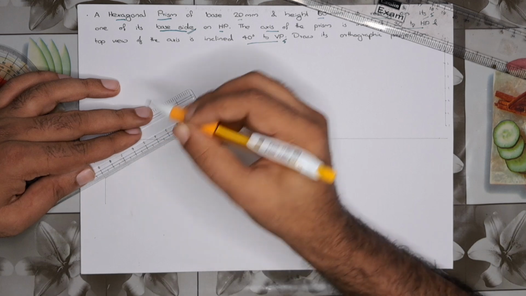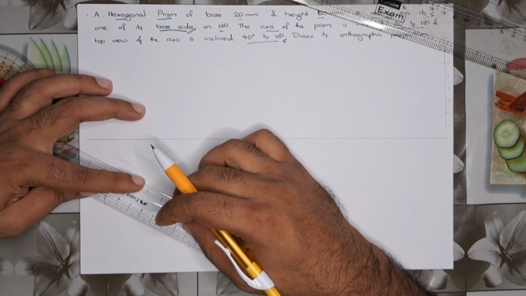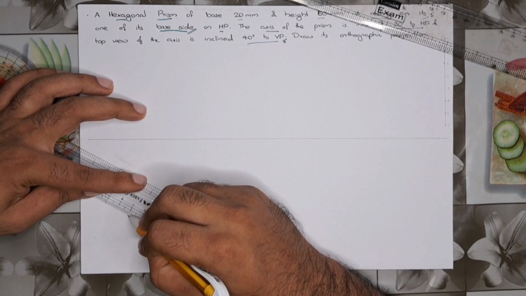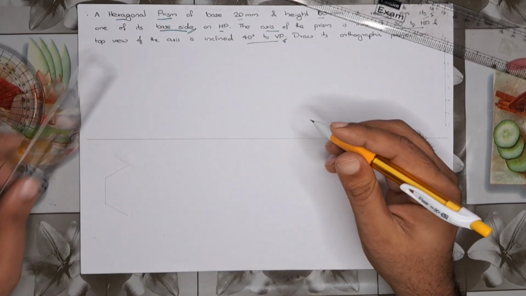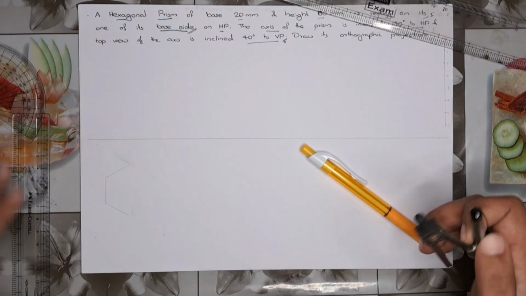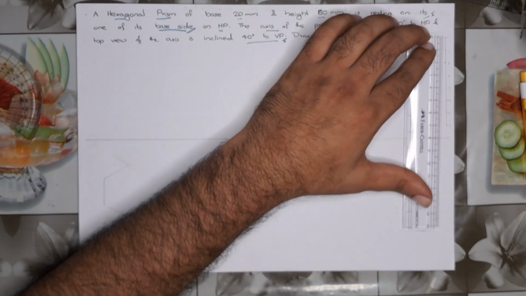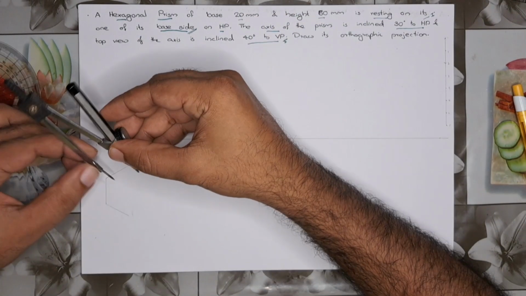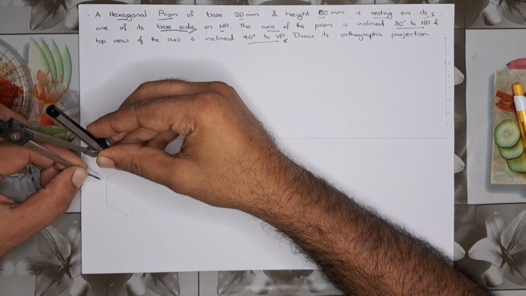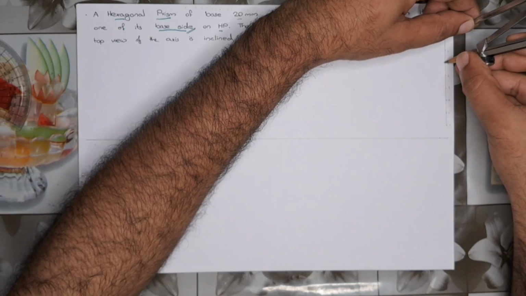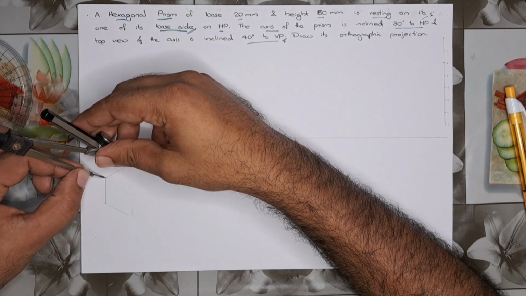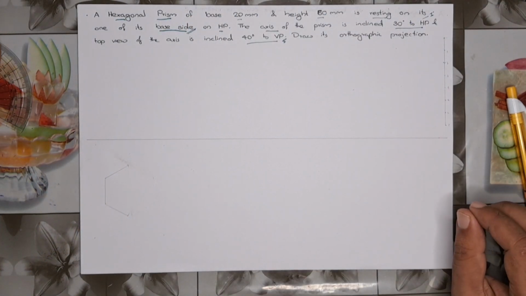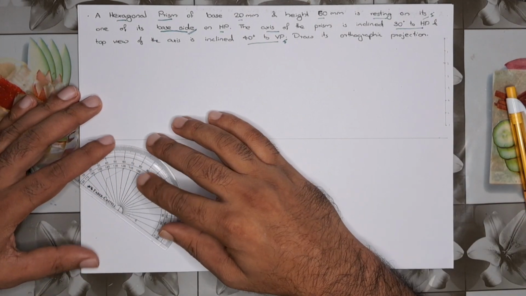One can carefully observe that, and with the help of the ruler we plot the 2 centimeter or 20 mm. Then next we have to take 120 degree.